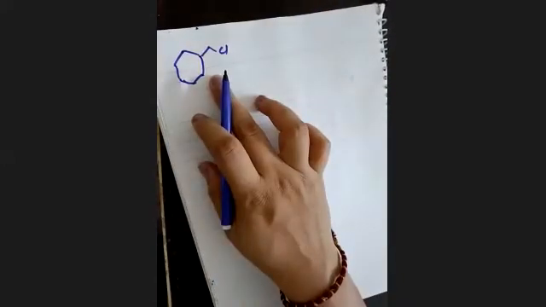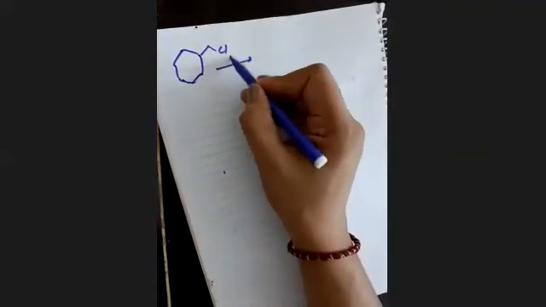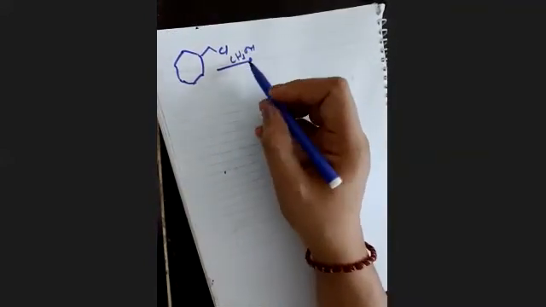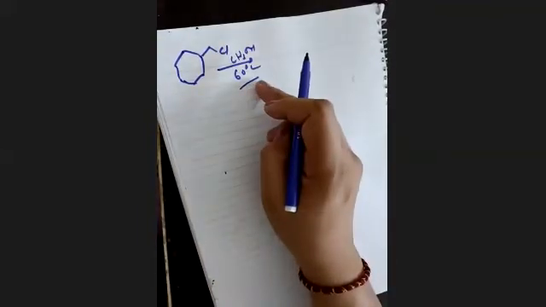So for example, if I have this one, chlorine is attached to the cyclic compound, CH3OH, 60 degree Celsius temperature, simple E1 बनाना है. ठीक है, so what happens?